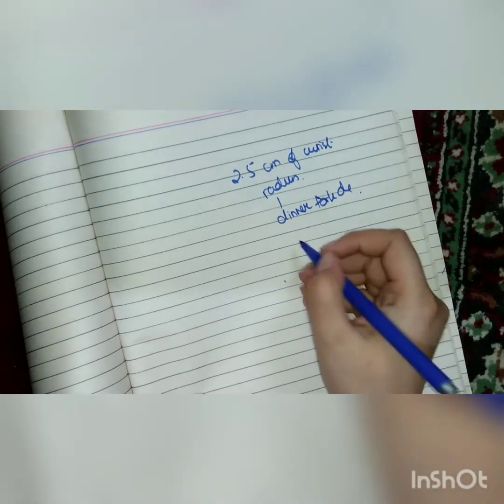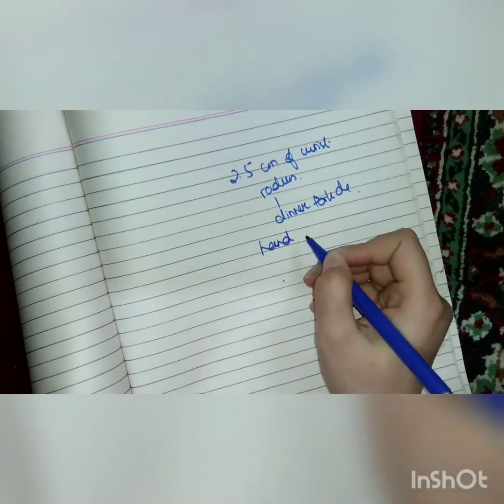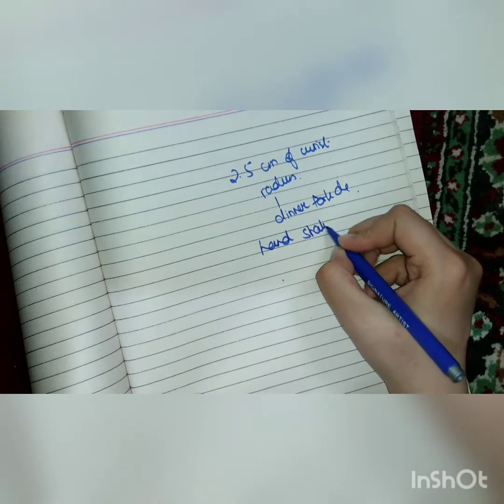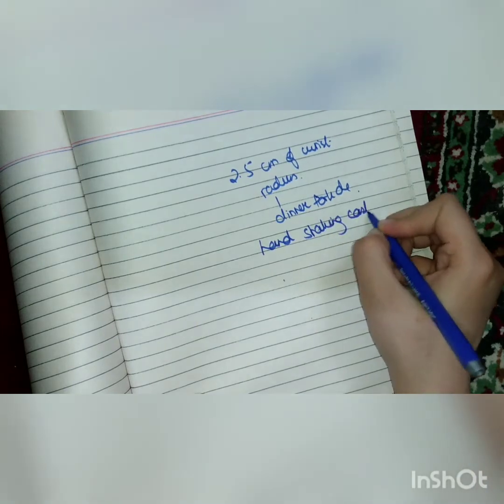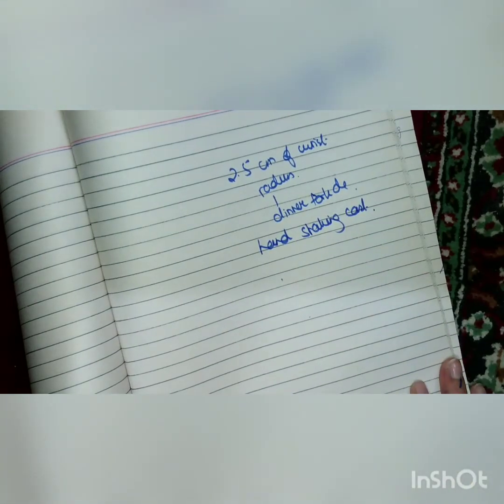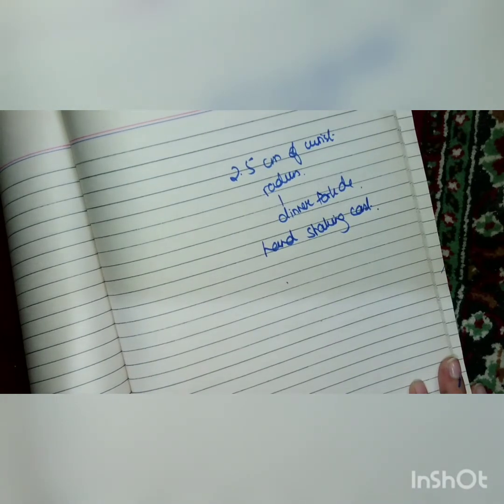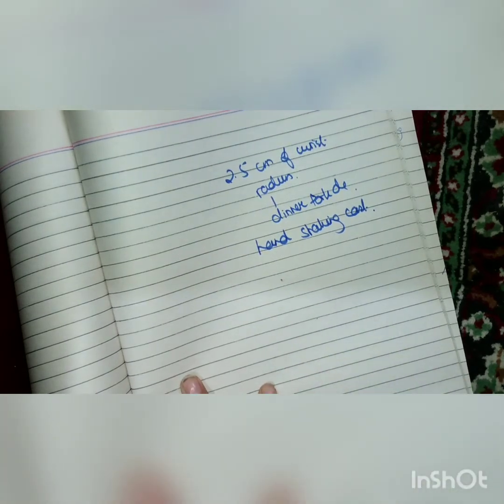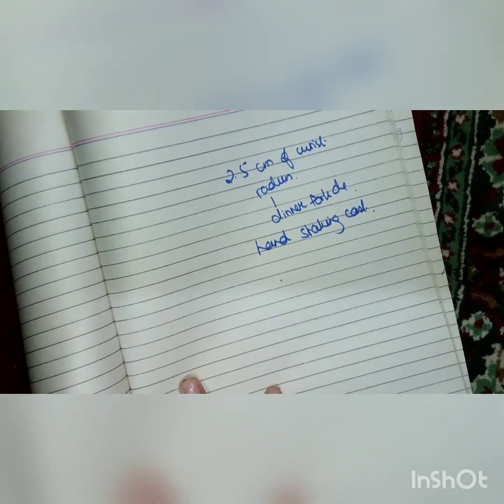Now, what is the cast for this? You should know the names of the casts. These are just to memorize. Handshaking cast. Why? Because we apply this with pronation of the forearm, palmar angulation and ulnar deviation. I'll just show it.